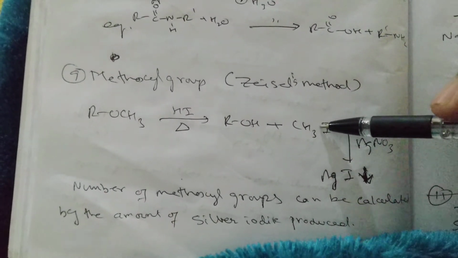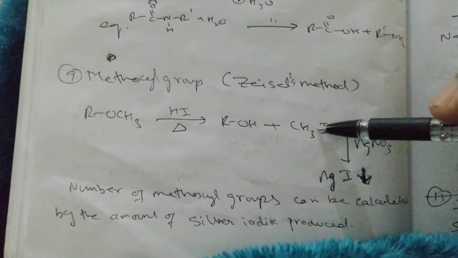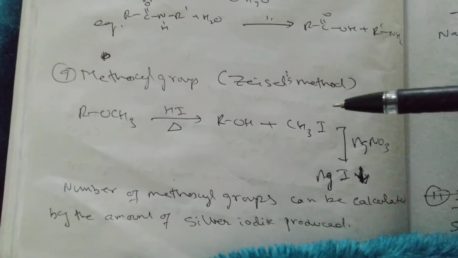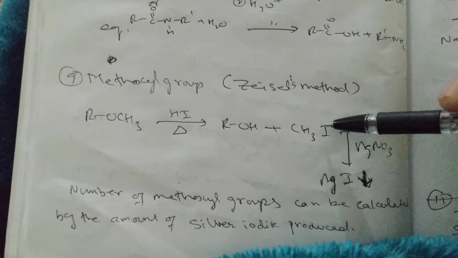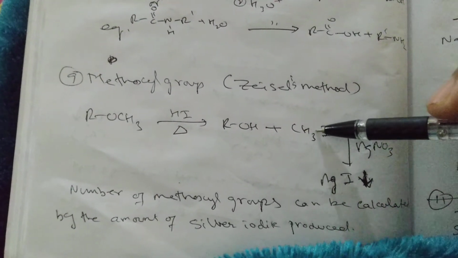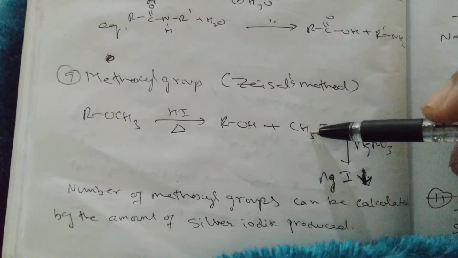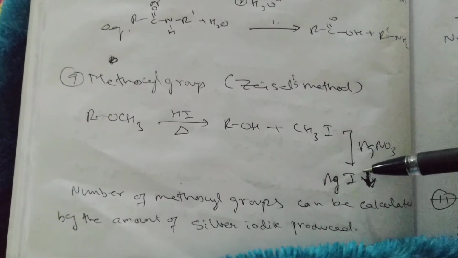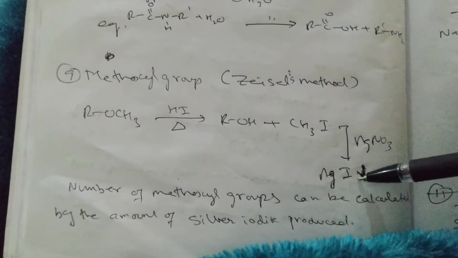We talked about the inert pair effect. At that time we said that as size increases, the bond weakens. Because iodine is very big, the bond between them is quite weak, and so Ag plus attacks it and breaks it up and forms CH3NO3 and AgI. So AgI precipitates.